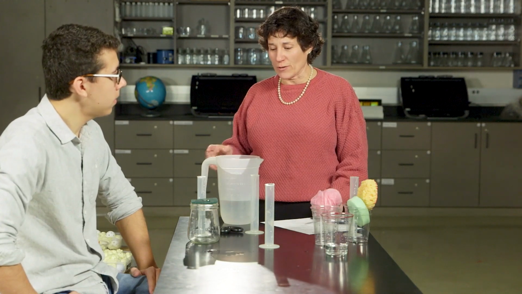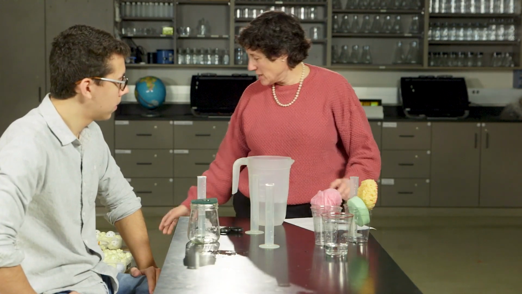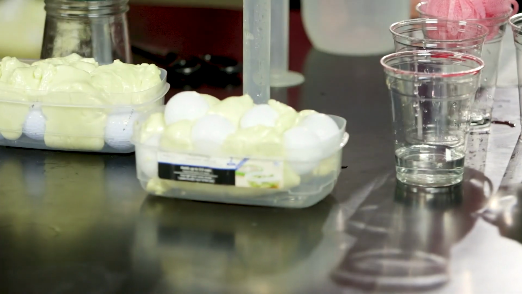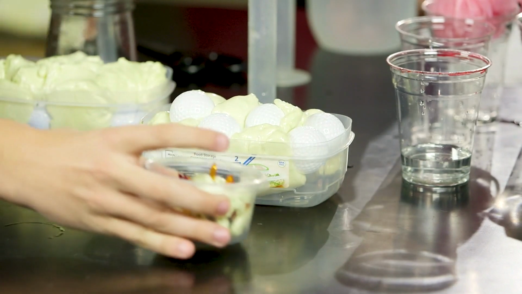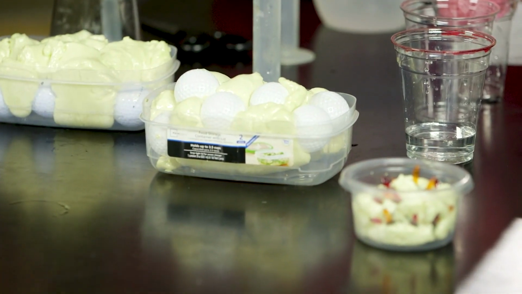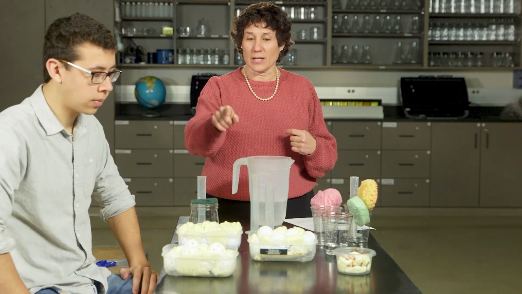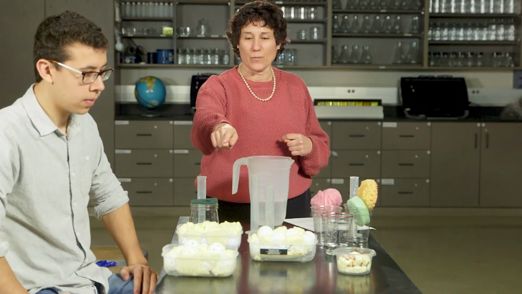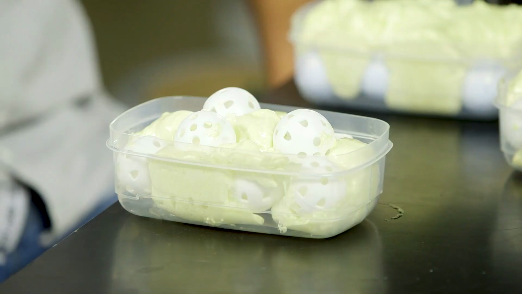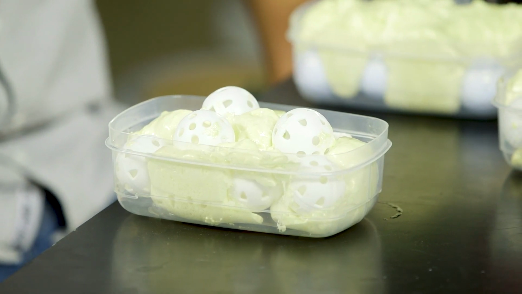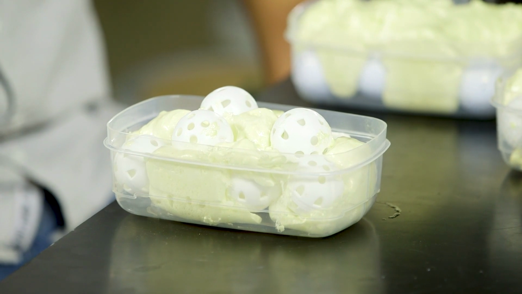Now, I do have four other models that I created that use golf balls and materials like foam to indicate different types of rocks. So these models, again, are my representation of talking about, for instance, the first one with the golf balls that have holes in it. That's kind of like conglomerate. So we have some porous spaces, and if you put water through it, water would come out the bottom.